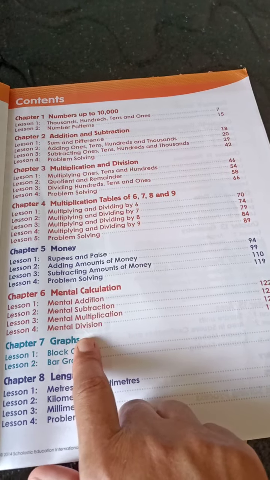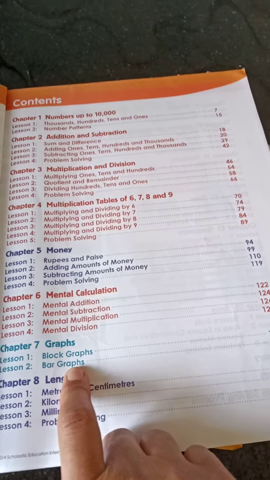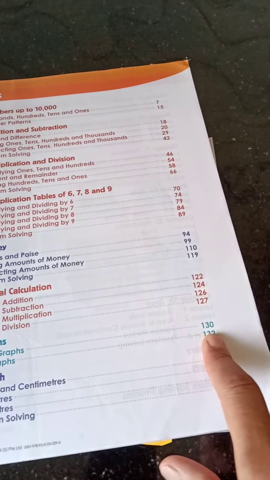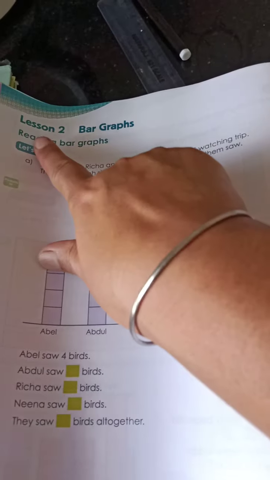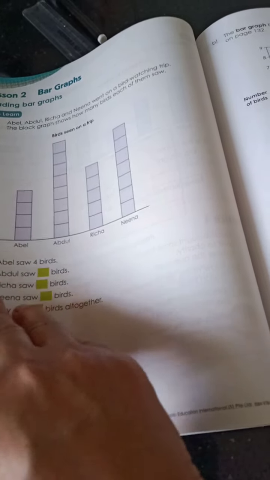Under the main heading graph, subheading is bar graph. And what's the page number? 132. So let's turn to the page number. I'm on page 36, 34. Let's see, 32. Yes, page number 132 gives me the information of bar graphs there. Very well done. Okay, let's give it another try.